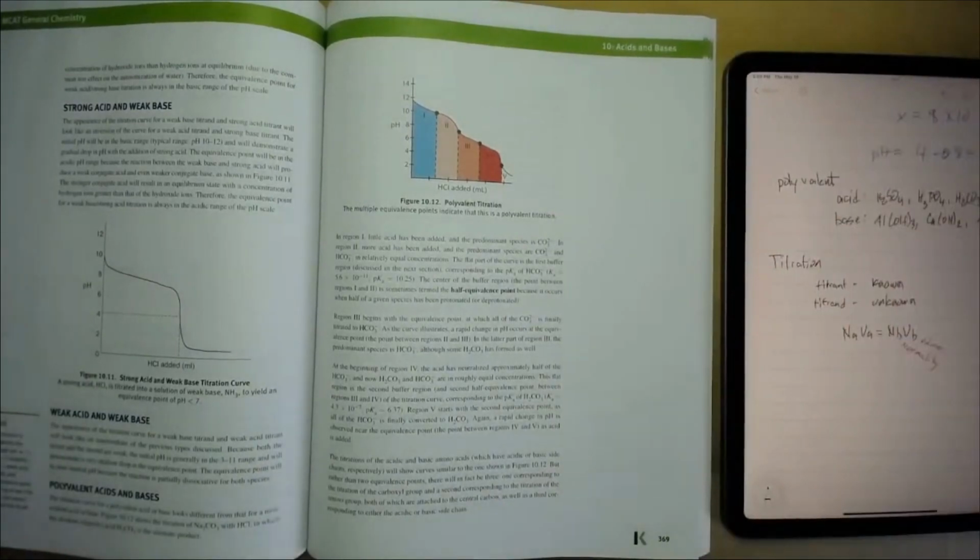In the latter part of region 3, the predominant species is HCO3, although some H2CO3 has formed as well. At the beginning of region 4, the acid has neutralized approximately half of the HCO3, and now H2CO3 and HCO3 are in roughly equal concentrations. This flat region is the second buffer region, and the second half equivalence point lies between regions 3 and 4, corresponding to the pKa of H2CO3, where Ka is 4.3 times 10 to the minus 7th and pKa is 6.37.